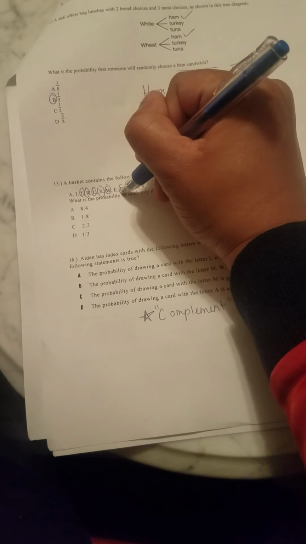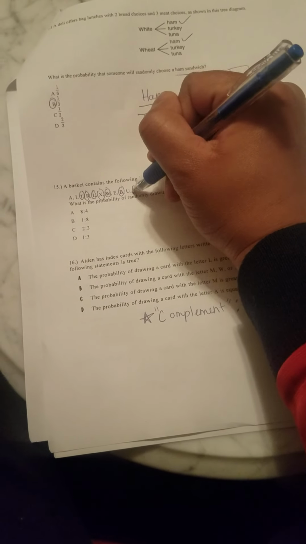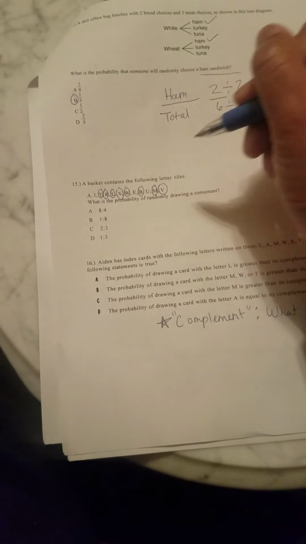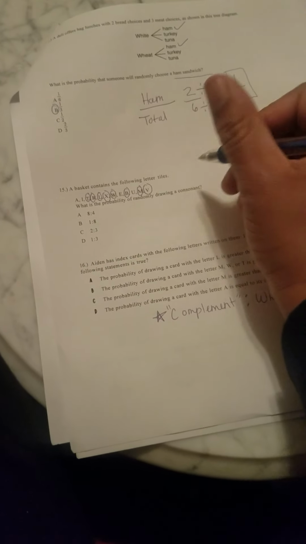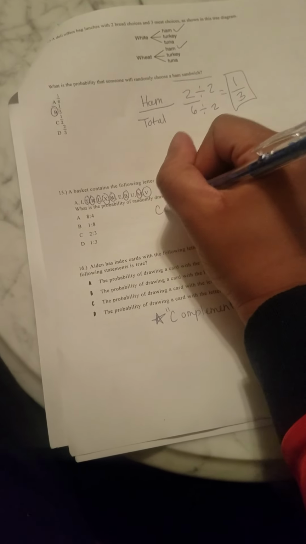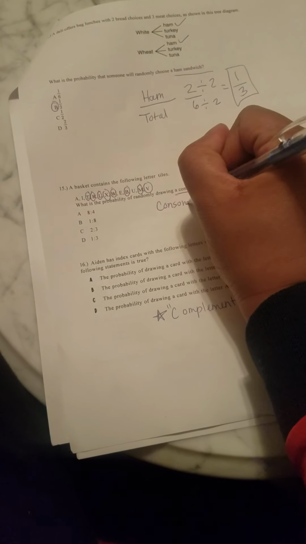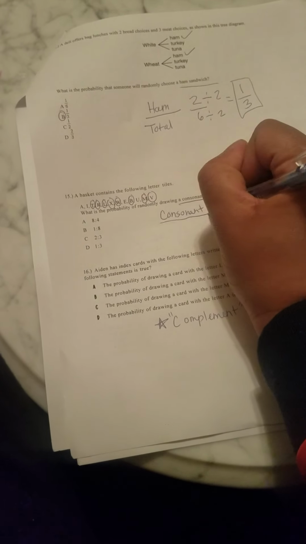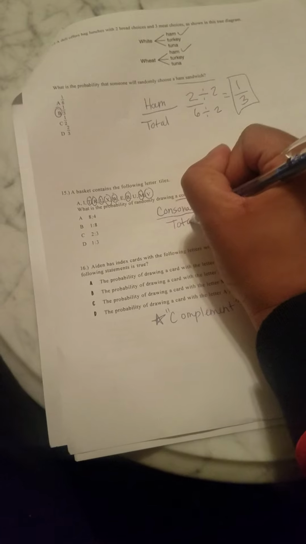So I have the T, the R, the L, the X, the W, the B, the M, and the V. And so we want consonants, and so that will go on top for my probability, and it's always over just my total.